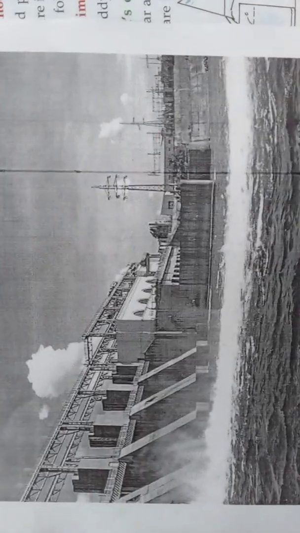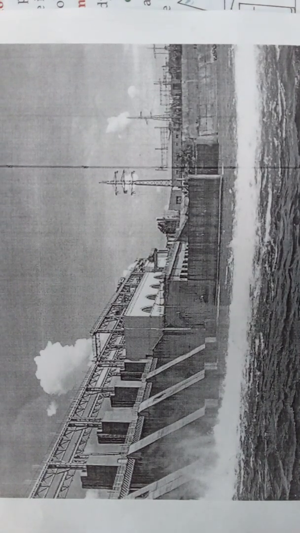Look here children, this is the hydel power plant. They produce electricity through this water, hydel energy, understood children? So, water is also used to generate electricity.